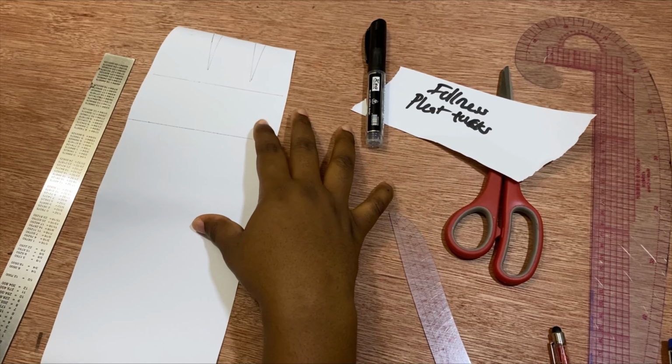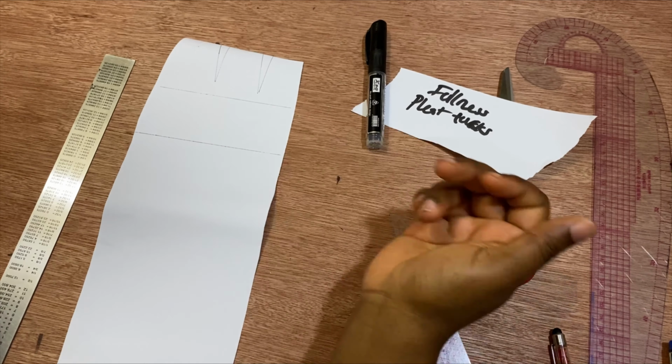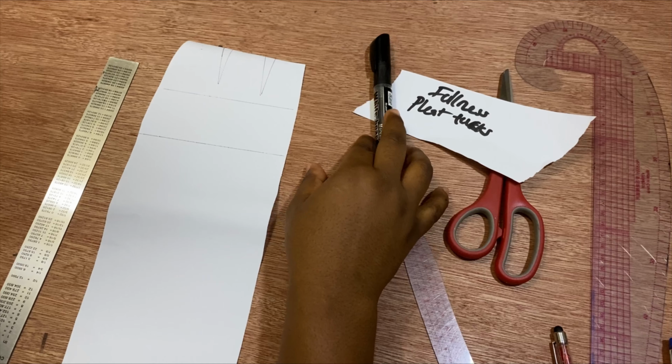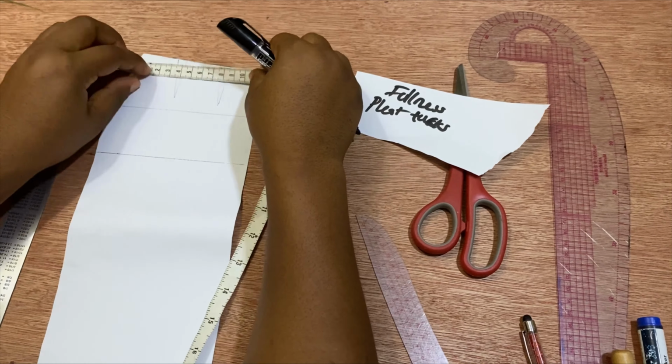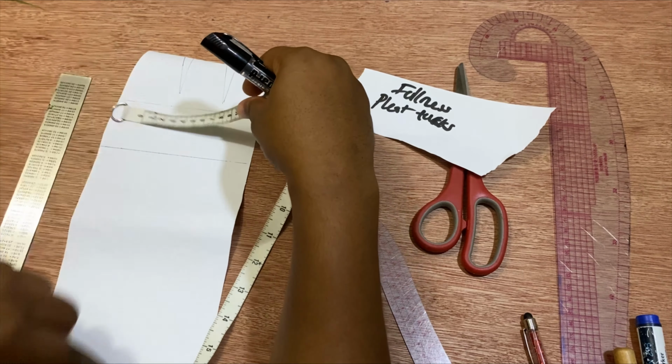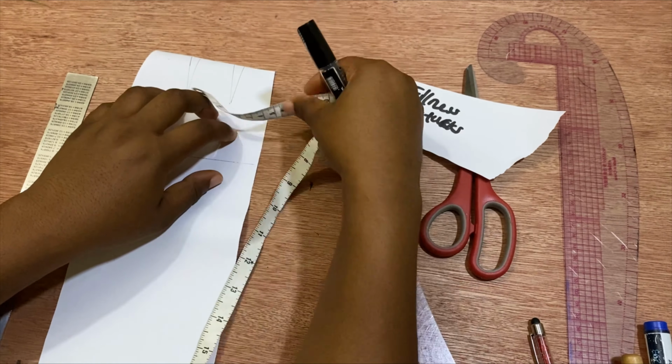So the first thing you need to do is get a sloper. So I have my center front sloper. Next, divide the sloper into five or less, it depends. So I'm just going to measure what I have and divide it into five. And then square down to the bottom.